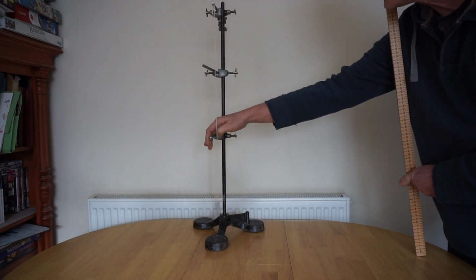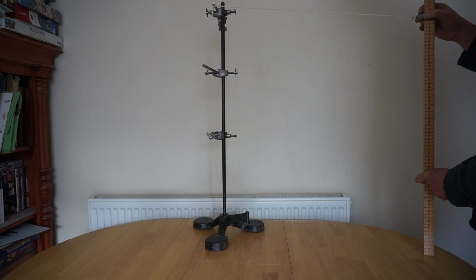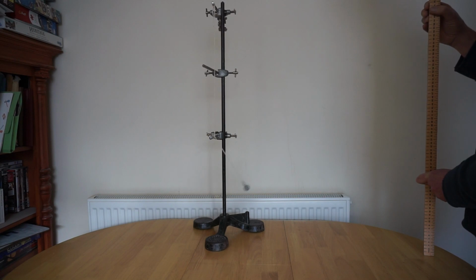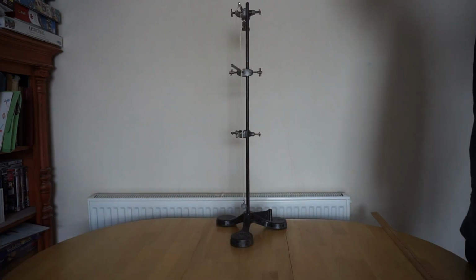It just misses the bar, so I'll release it from just a tiny bit higher, let's say 68 centimetres, and it hits nicely. The reason that we need to go a little higher than our prediction is that the sphere will be subject to air resistance as it moves, and some energy will be lost.